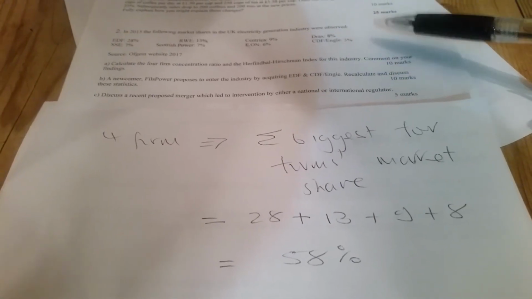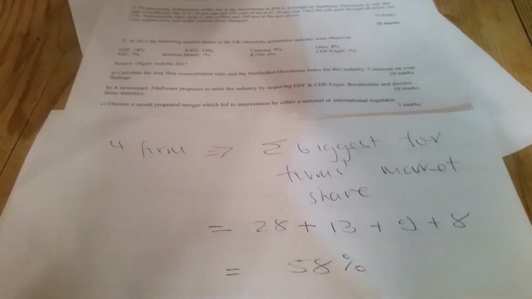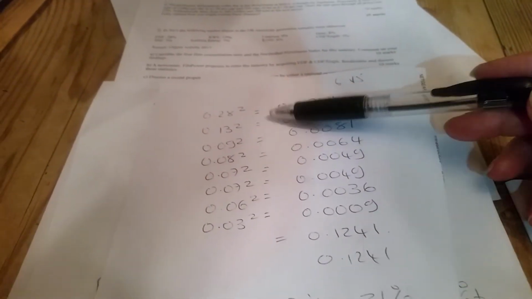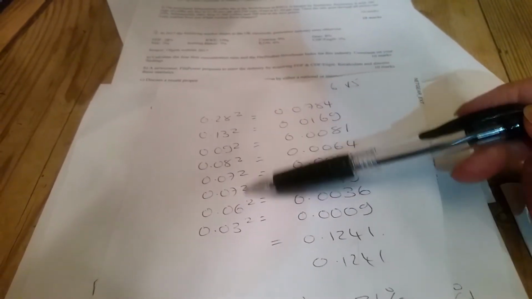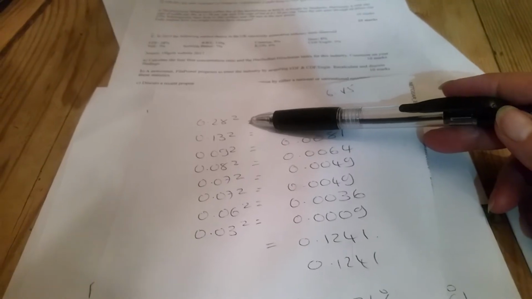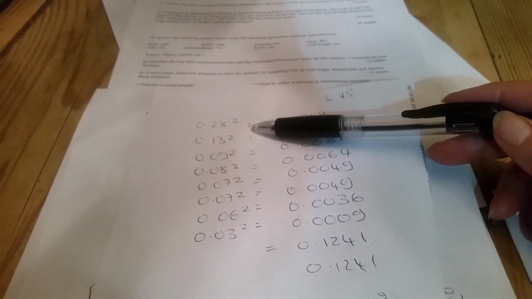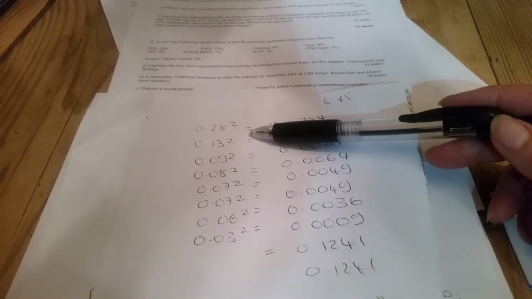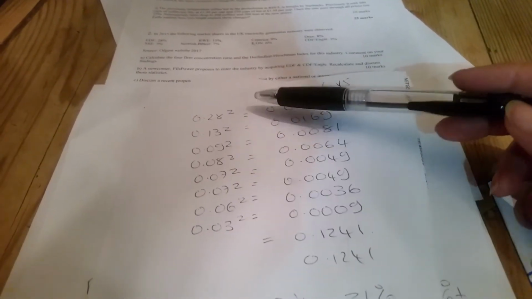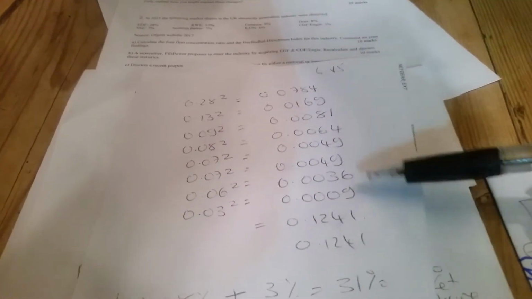Next, we have to make the Herfindahl-Hirschman calculation. Remember, that's slightly more complicated. Here's one I prepared earlier. So you take the market shares and you turn them into decimals. You have to use the information on every firm that you're given. So every firm is relevant, and that's one of the big differences between HHI and concentration ratio, and you square them. So essentially you just take each one, square it, and then you find the sum.